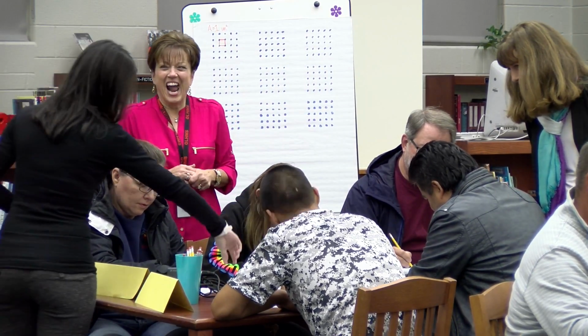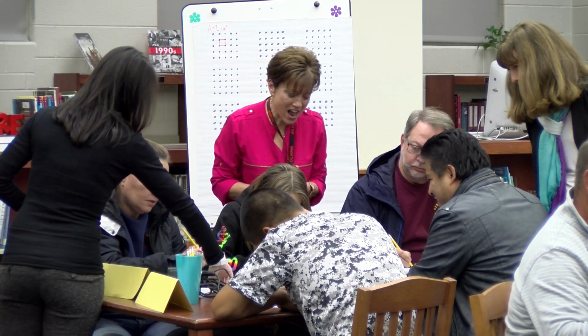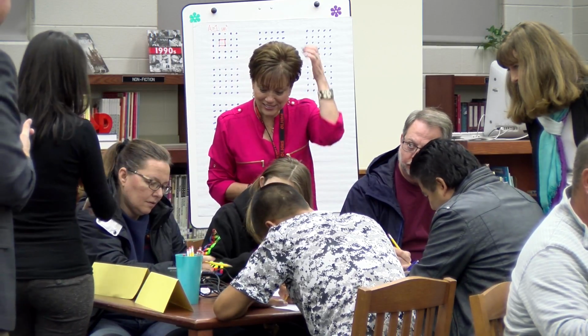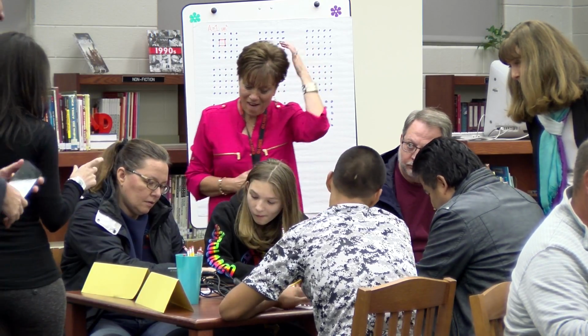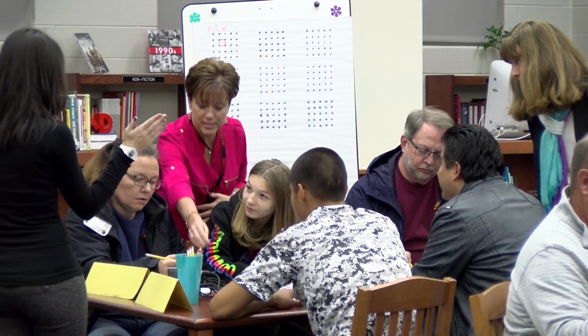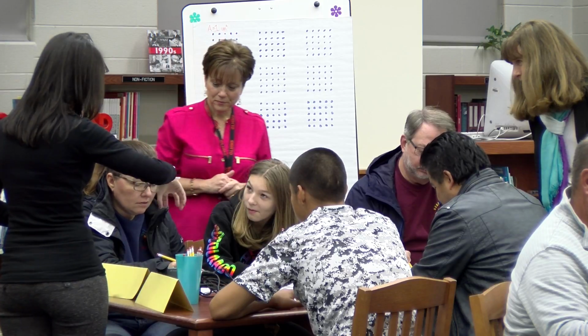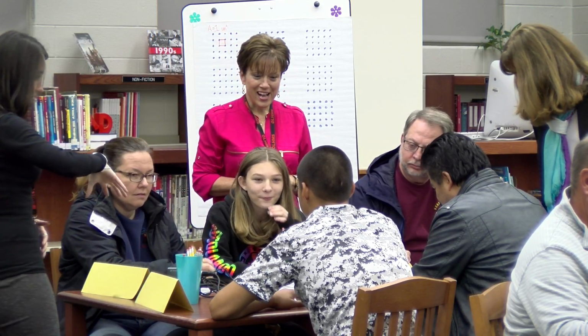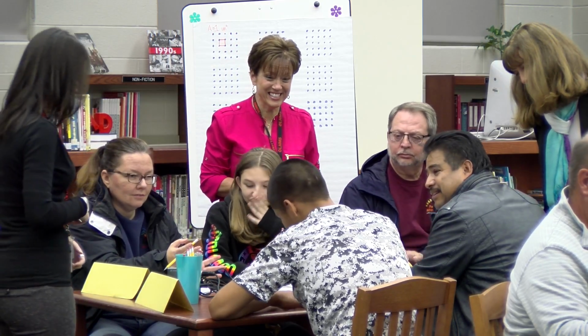So you have 5 dots. The length is 4 units, but what's the area of that square? 4 units by 4 units. Yeah, but what's the total area on the inside? Four times 4, right? Yeah, you got it. Four times 4, you can count.